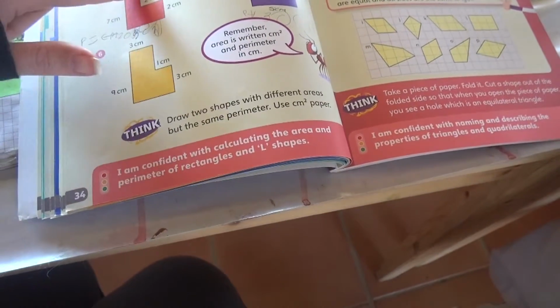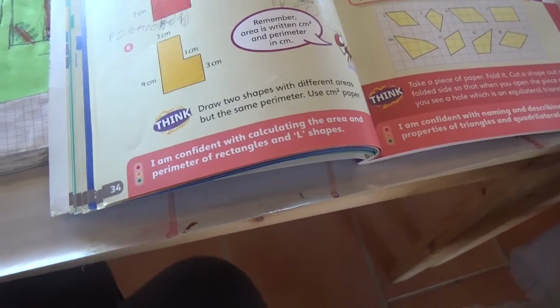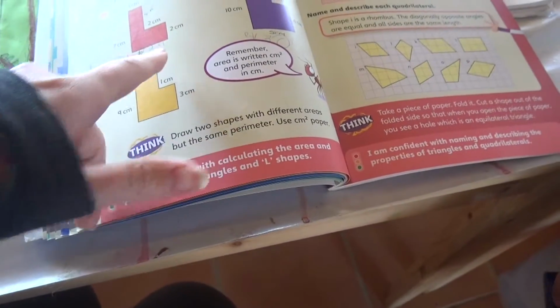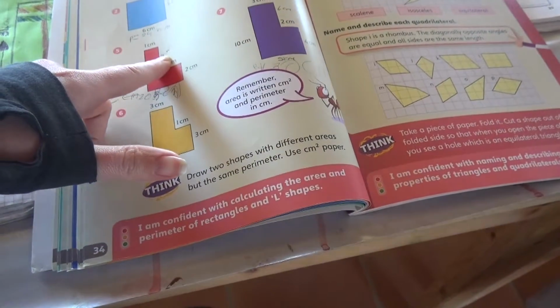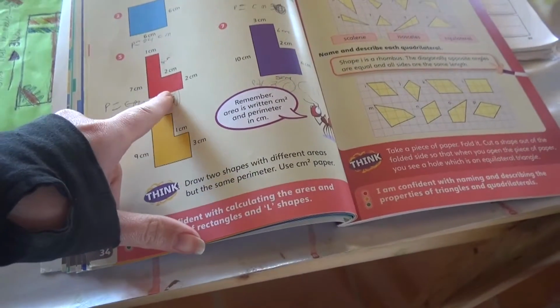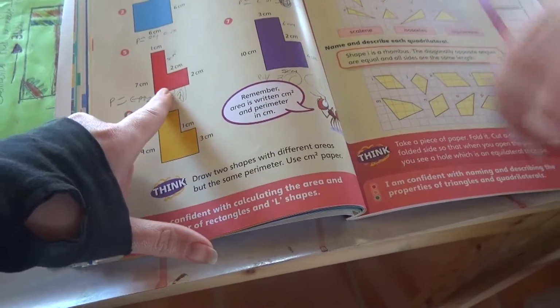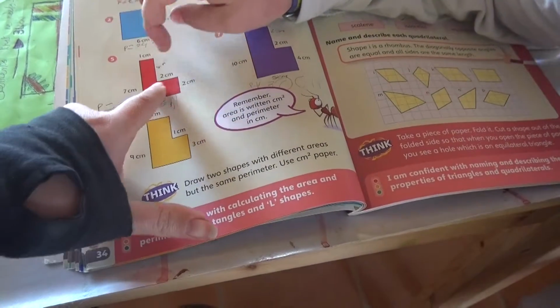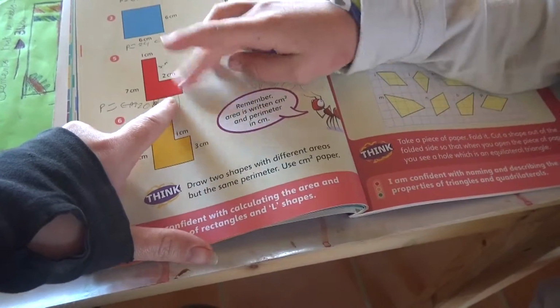We don't know this one, so what did you have to do? 7 centimeters take away 2. And what do you have left? 5 centimeters. So that's how we worked that one out. And with that, we were able to work this one out, which had nothing. So how did we work this one out? 2 and 1 make 3.